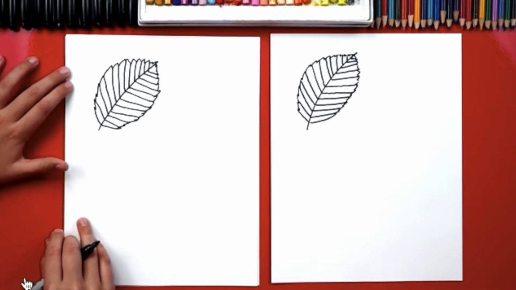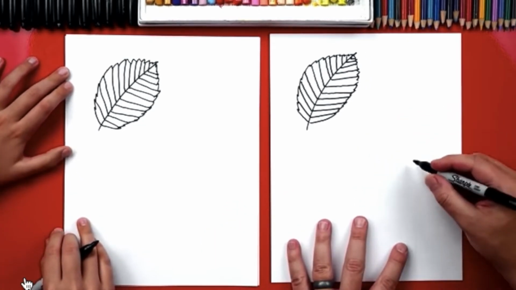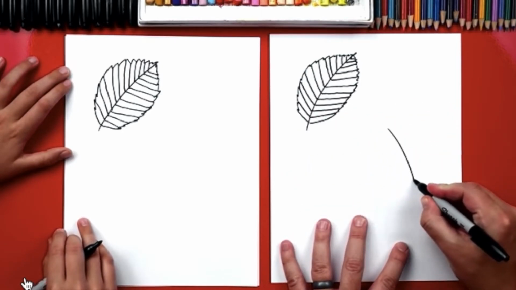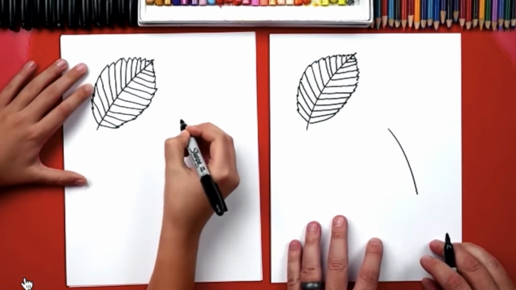The next leaf we're going to draw is a poplar leaf. Now, we're going to draw a curved line for the center, but we're going to angle it the other direction. So we're going to curve it this way. Is that cool?